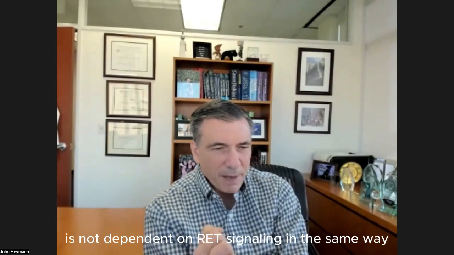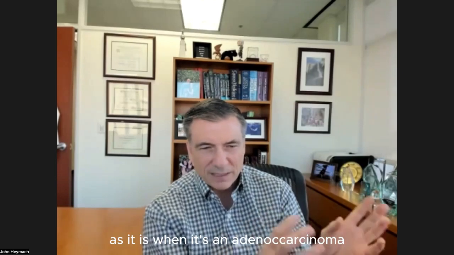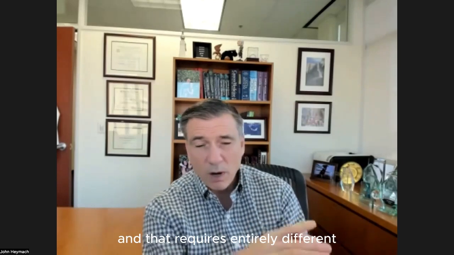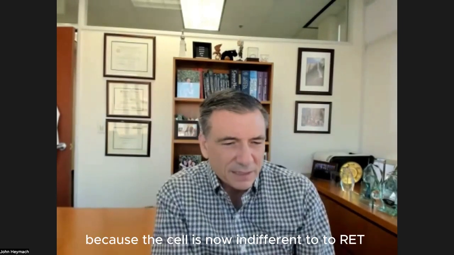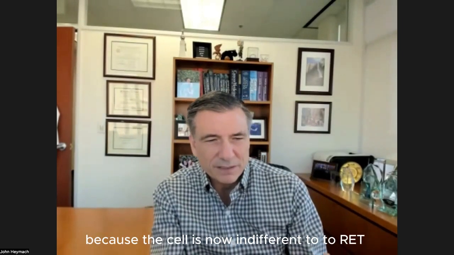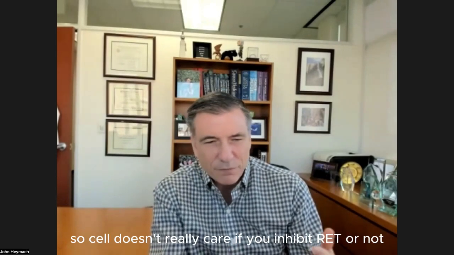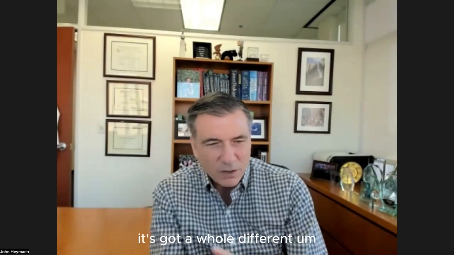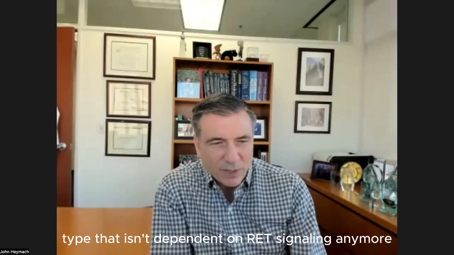When that happens, the cancer cell is not dependent on RET signaling in the same way as it is when it's an adenocarcinoma. And that requires entirely different treatment strategies. That might be where we need chemotherapy or antibody drug conjugates, because the cell is now indifferent to RET. The cell doesn't really care if you inhibit RET or not. It's got a whole different type that isn't dependent on RET signaling anymore.